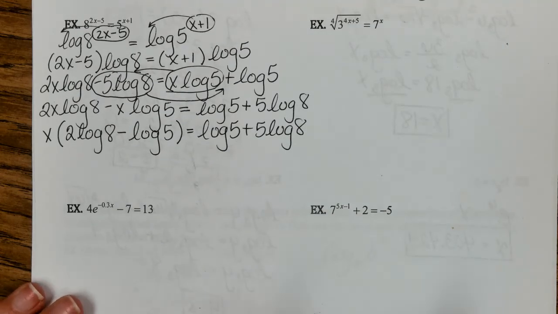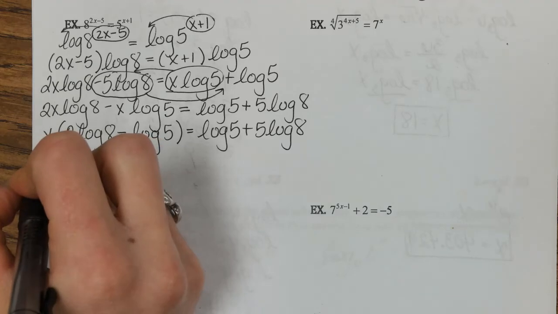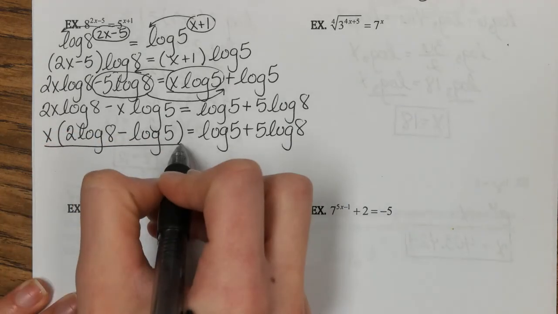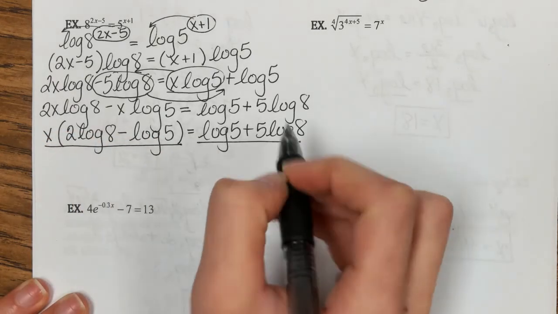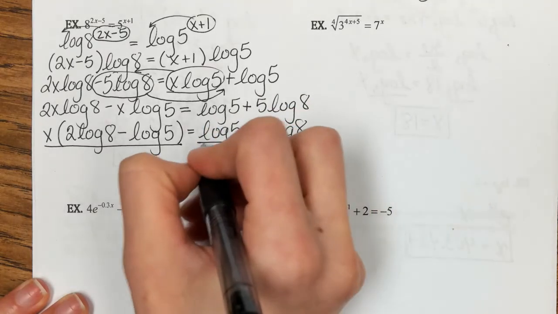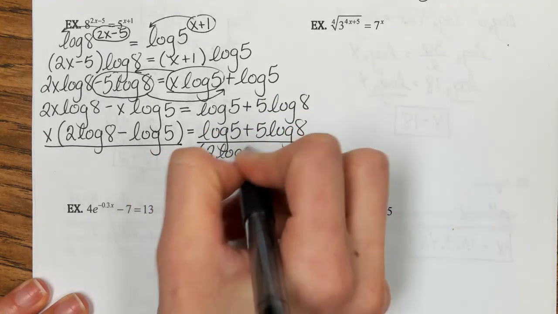Then I'm going to divide by the entire 2 log of 8 minus log of 5.